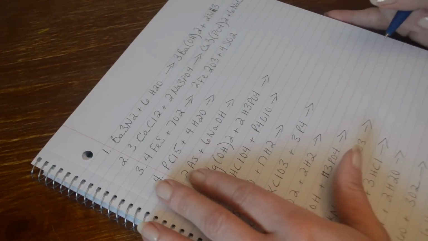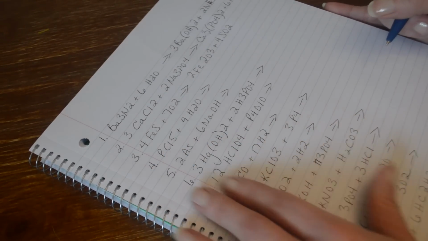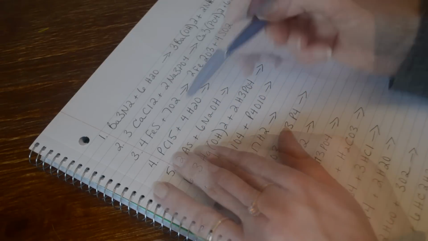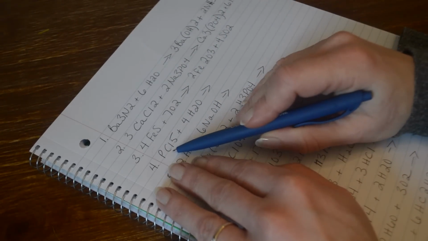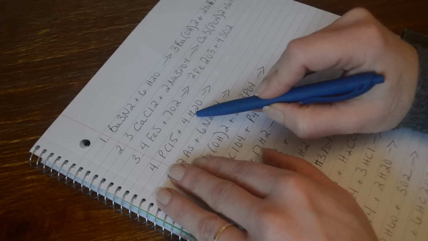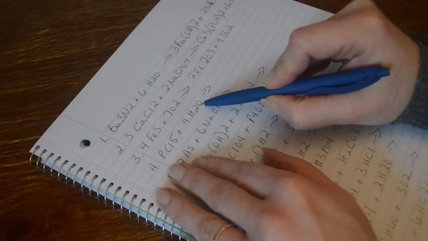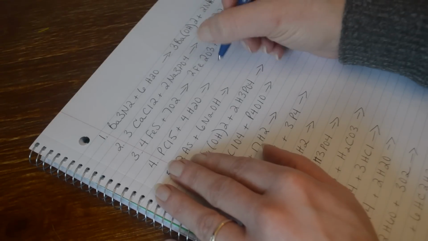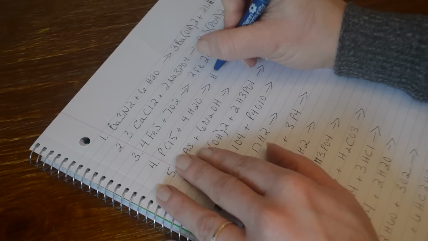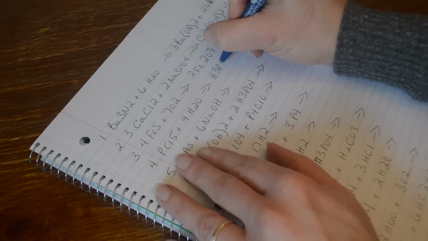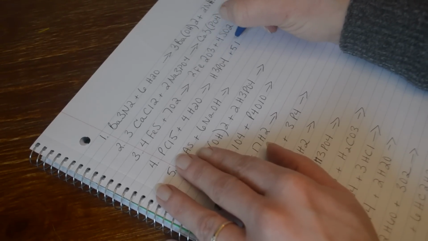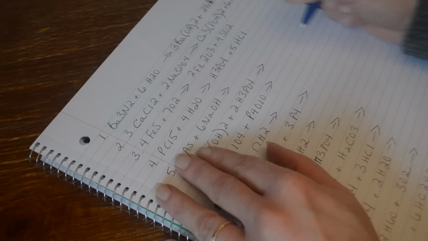Okay, moving on to number 4, and the reactants for number 4, that's PCl5 plus 4H2O. And the product for number 4 is H3PO4 plus 5HCl.